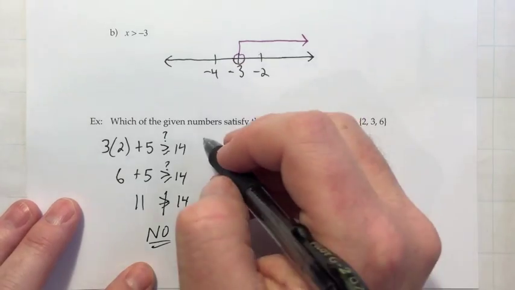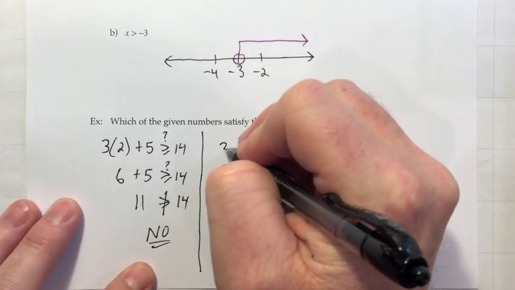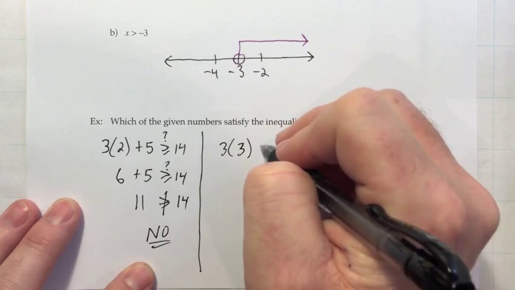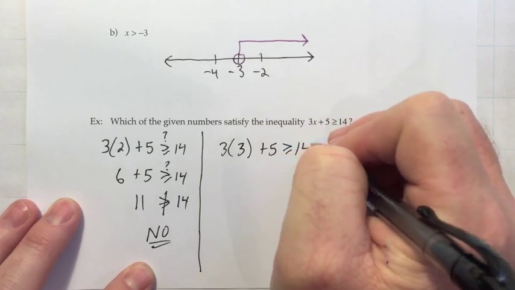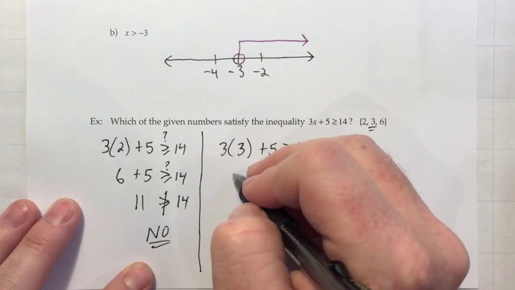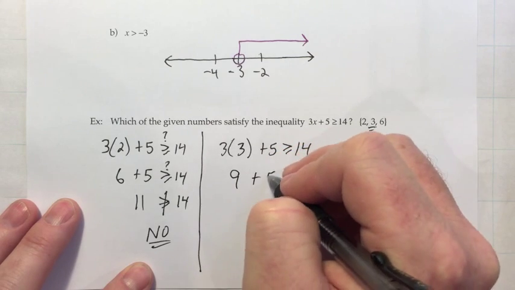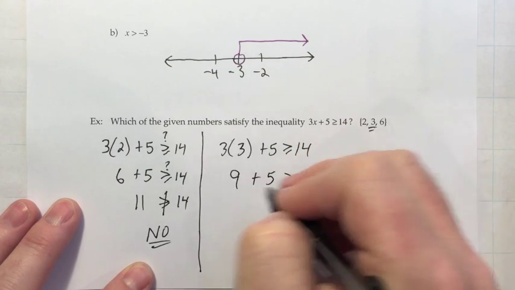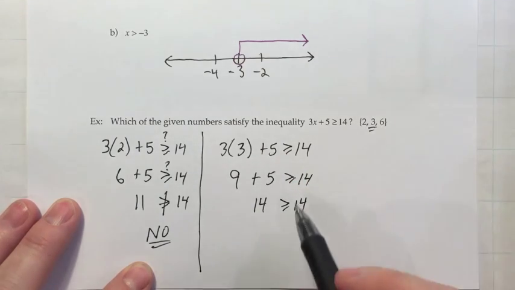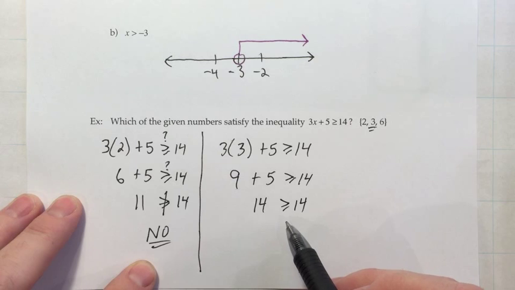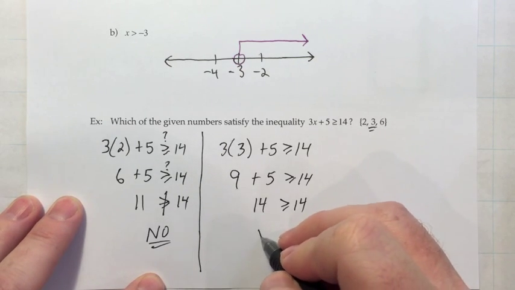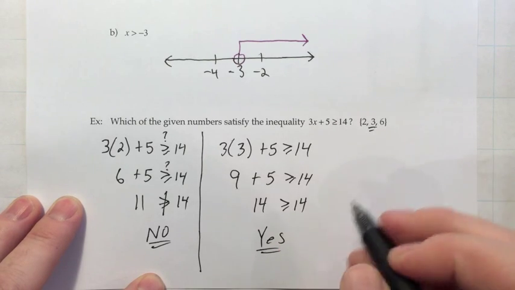And then we just do the same thing for the other two and see if they work or not. So we're going to write 3x, but this time instead of the x we're going to put the 3. And then plus 5 is greater than or equal to 14, just substituting that 3 in place of that x. And checking to see if it's true, we simplify. We get 3 times 3 is 9, plus 5 is greater than or equal to 14. Continuing to simplify, 9 plus 5 is 14. And because we have the extra or equal to line there, we can say that 14, because it's equal to 14, does satisfy 14 is greater than or equal to 14, so I'll say yes for that one.